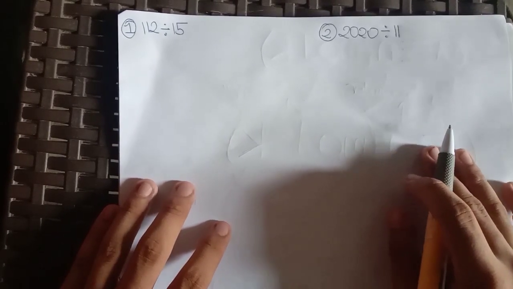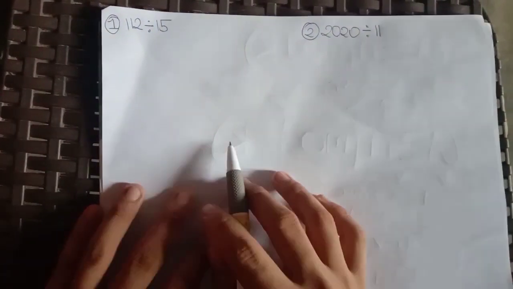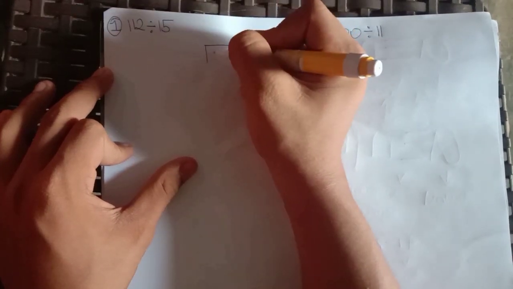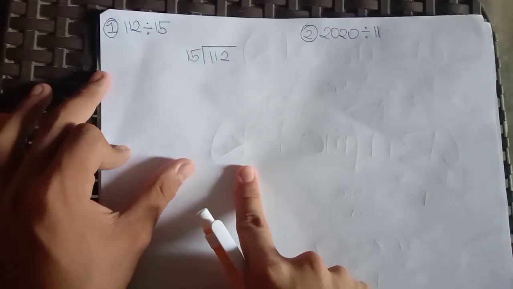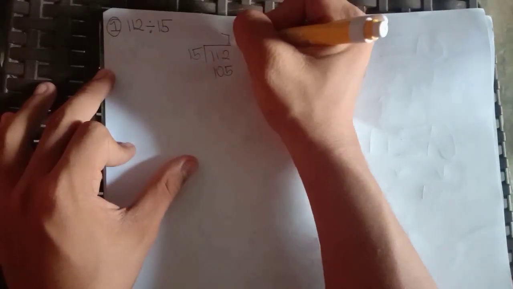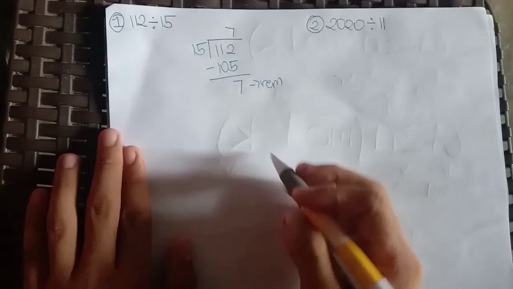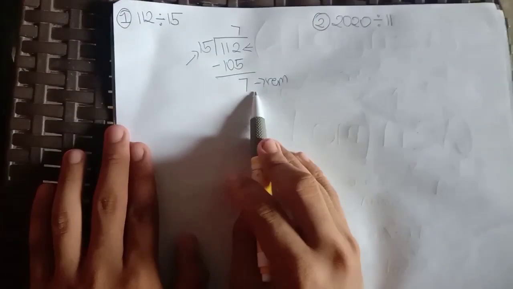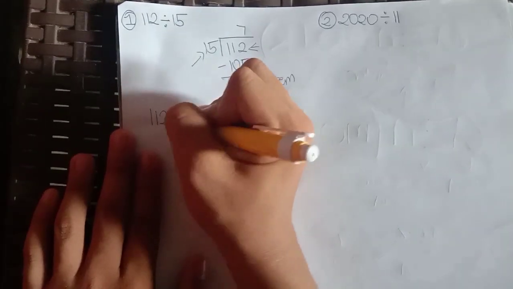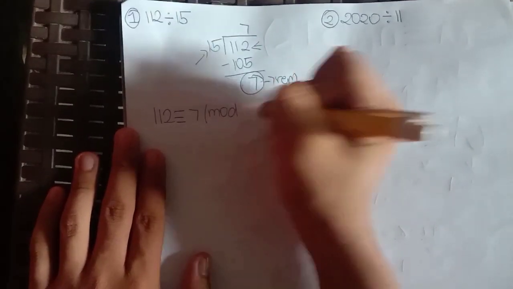Now, let us express some division problems into modular form or modulo form. Let us start with number 1, 112 divided by 15. By using normal division, we have 112 by 15. We have the largest possible value, 105. And we divide 105 by 15, we get 7. 112 minus 105 equals 7, which is the remainder. We now have the dividend, the divisor, and the remainder. So we can now express this as 112 is congruent to the remainder 7, open parenthesis, mod 15.